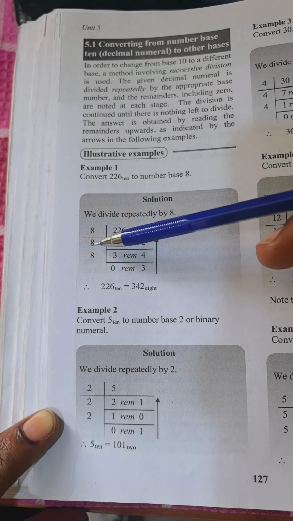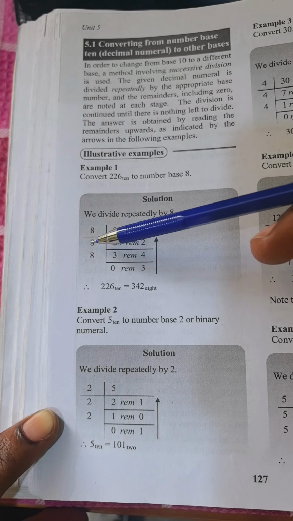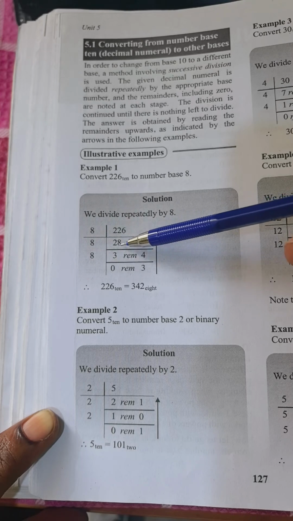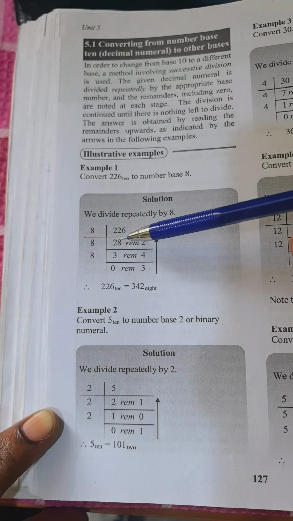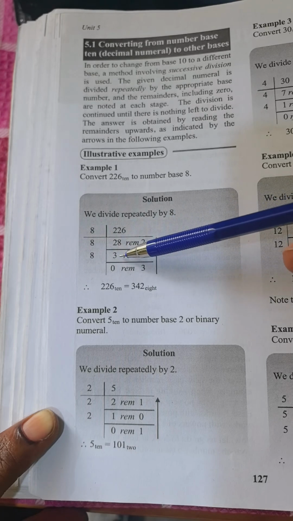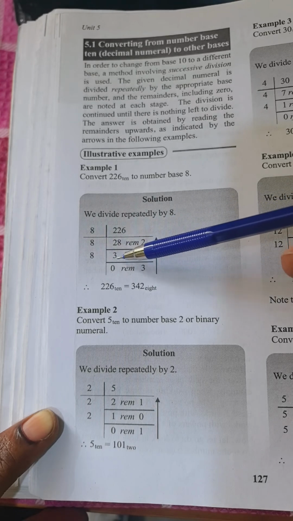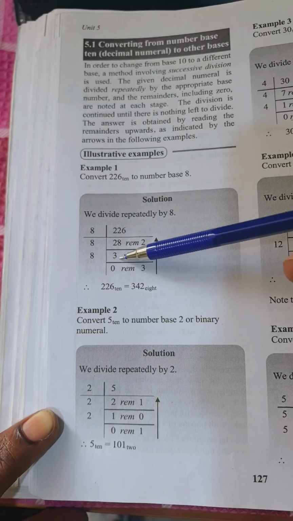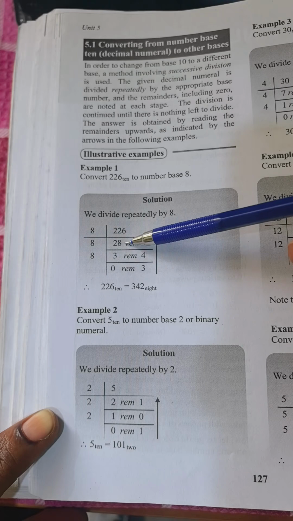Right? Now move down to another step. This 8 going into 28, it cannot go straight into it, but it can move closer to it. But a number pairing is with this number 3. Now multiply this 8 by 3. That will be 24. 24 is closer to 28.